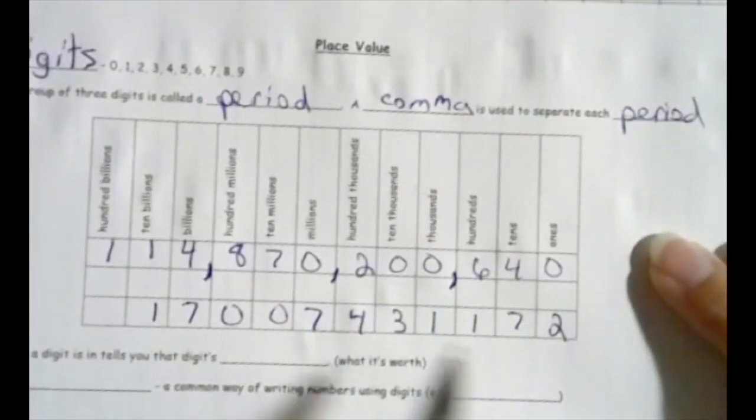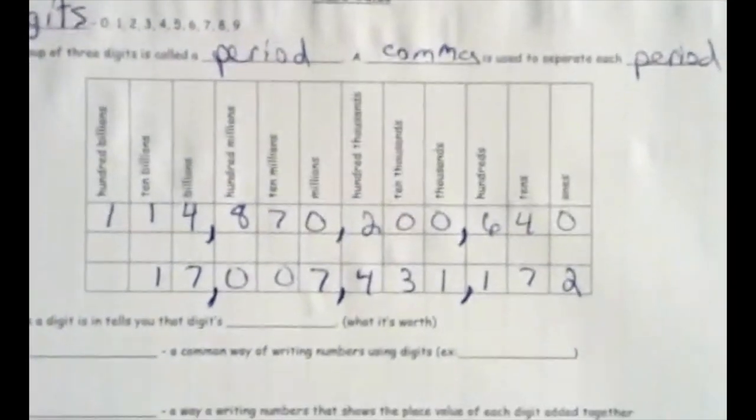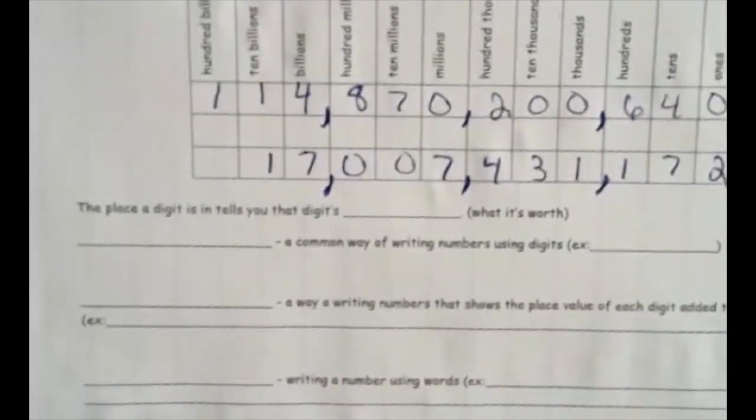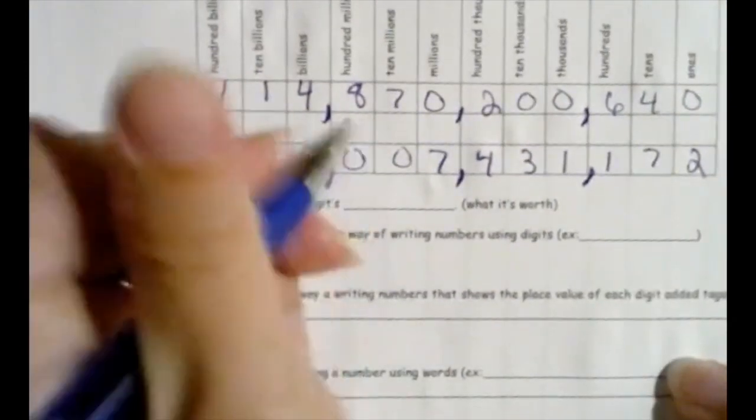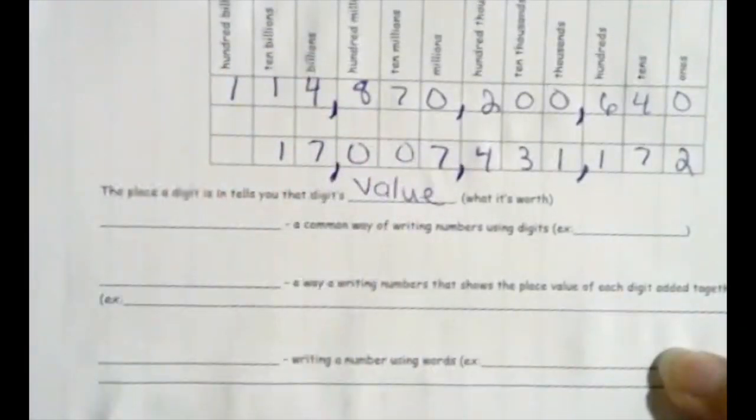All right, so they're going to go 1, 2, 3 right there, 1, 2, 3. Every 3 digits we put a period. All right, we have a few more vocabulary words. These should be a review of some terms that you learned last year in your math class. The place a digit is in tells you that digit's value. And it says in parentheses what it's worth. The value of something, what something is worth, is its value.